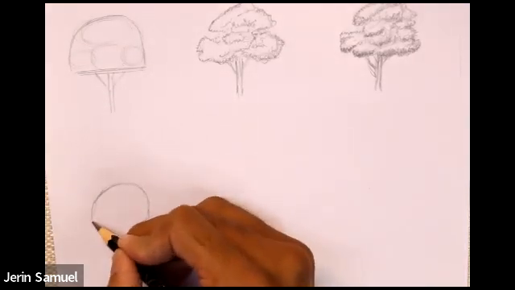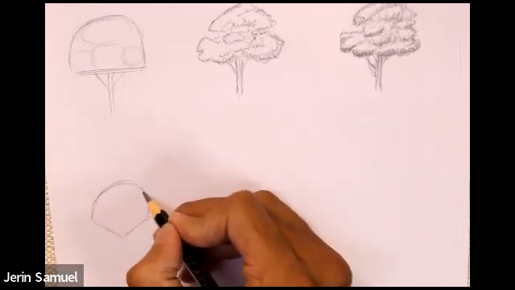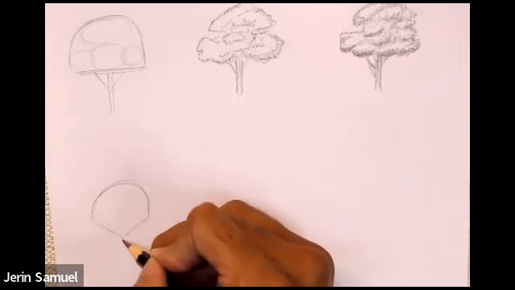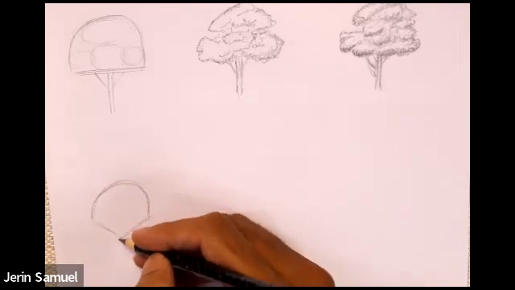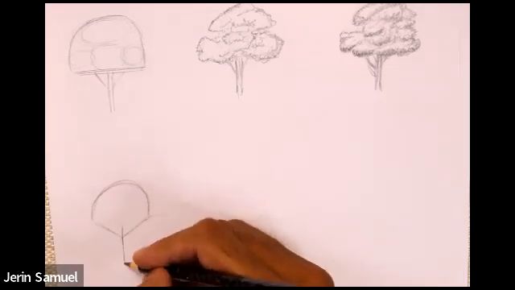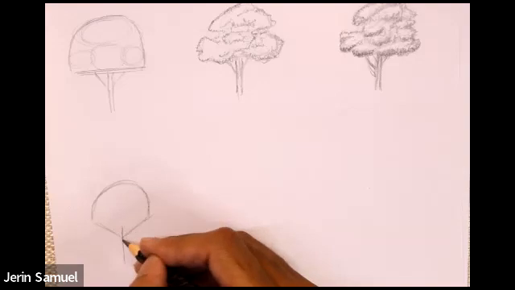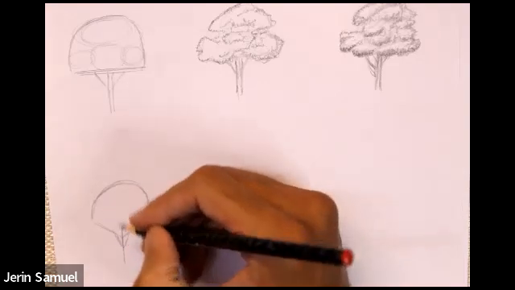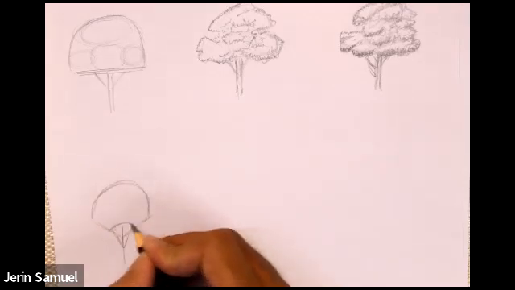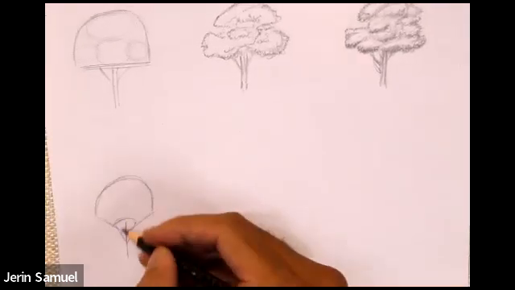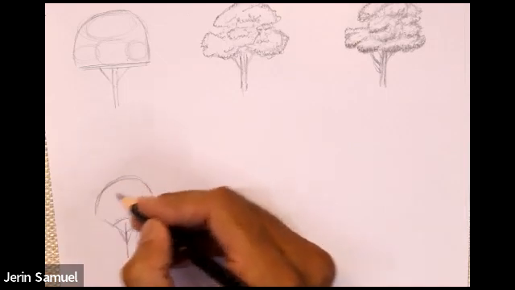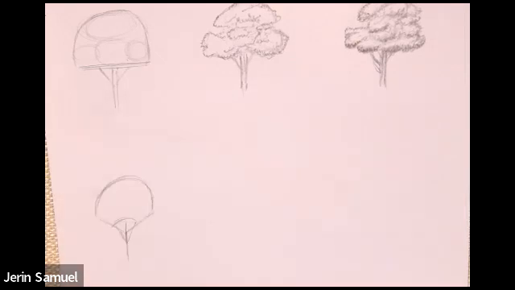So top will be semicircle, but bottom it will come downwards. And then like before, just a stem, some branches. So this is just the basic shape of the second tree.